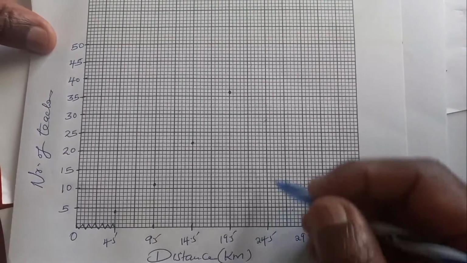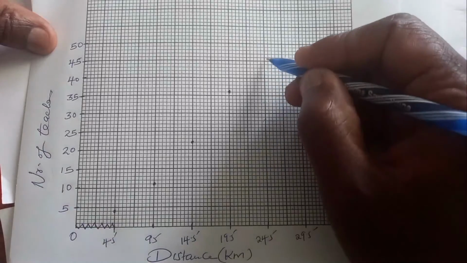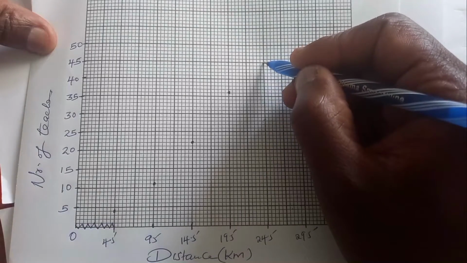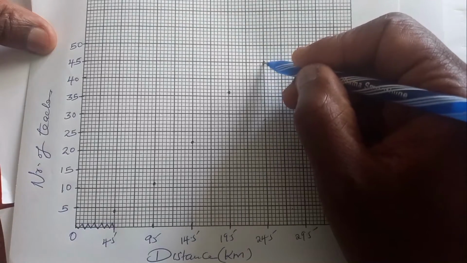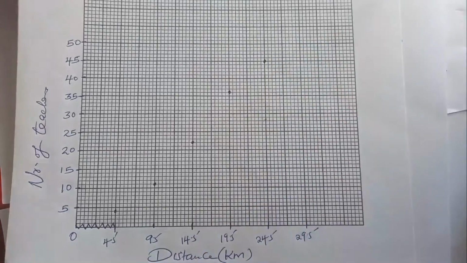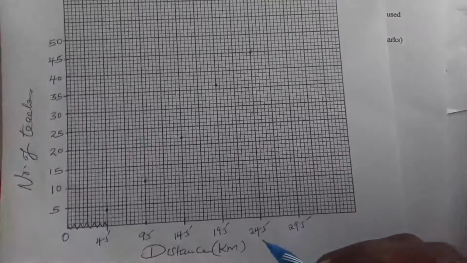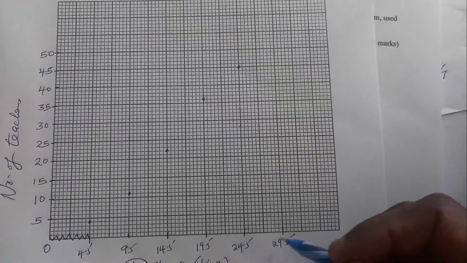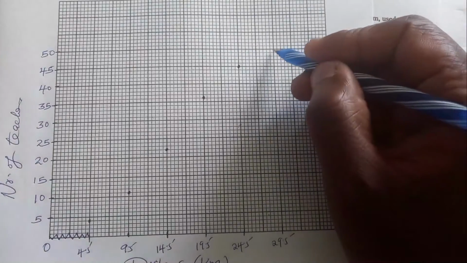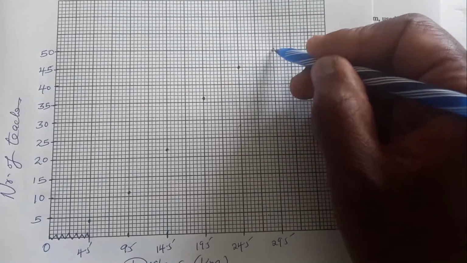So 24.5 is here, then 45 is here, and lastly (29.5, 50). So 29.5 is here, then 50 is there.